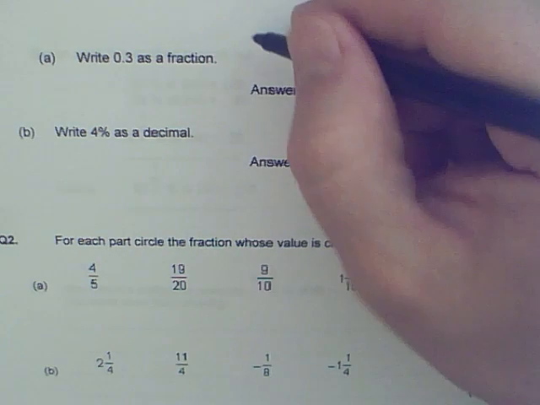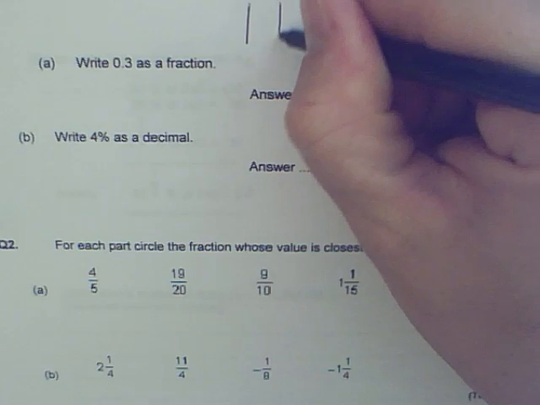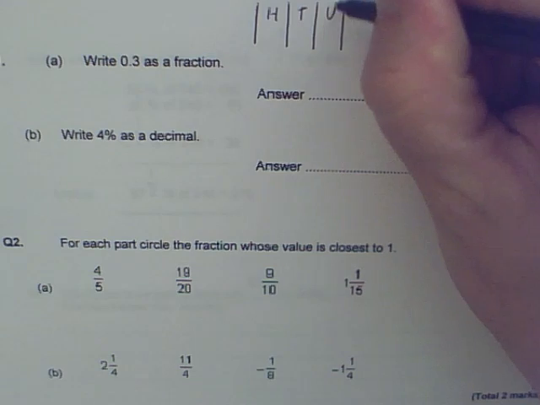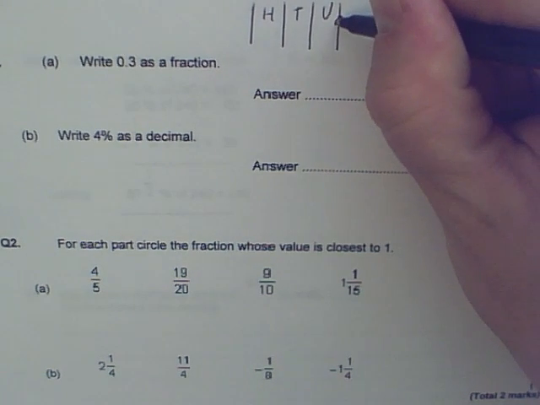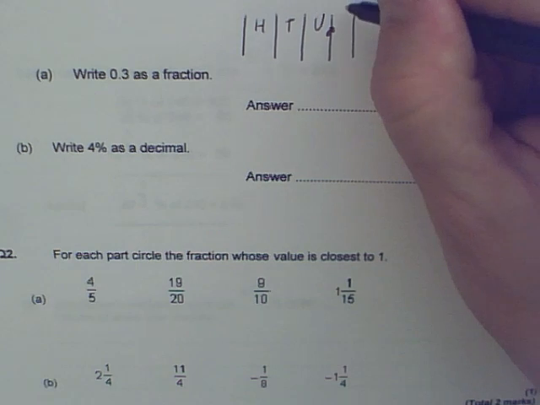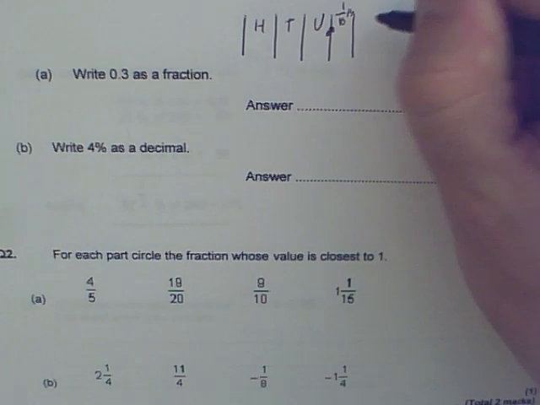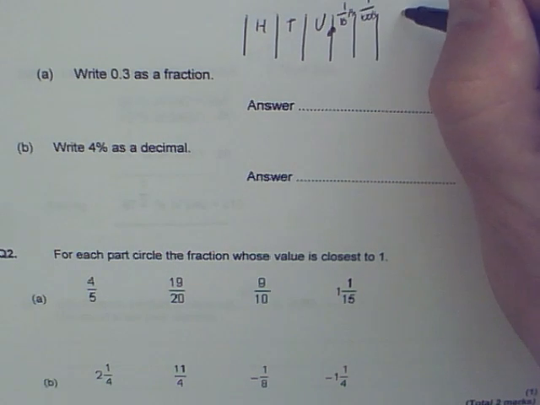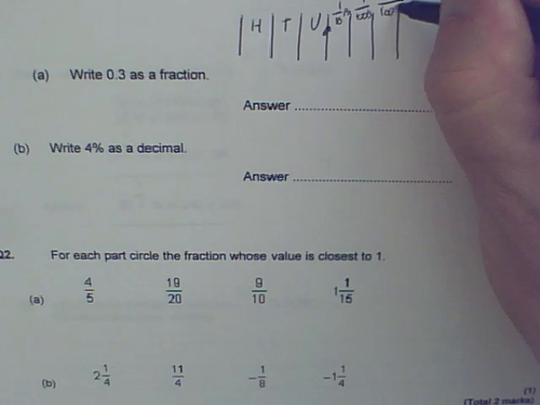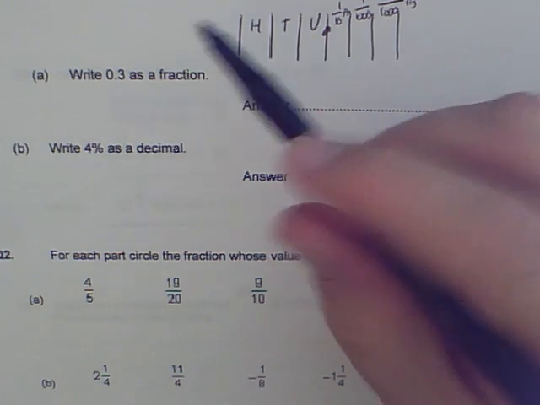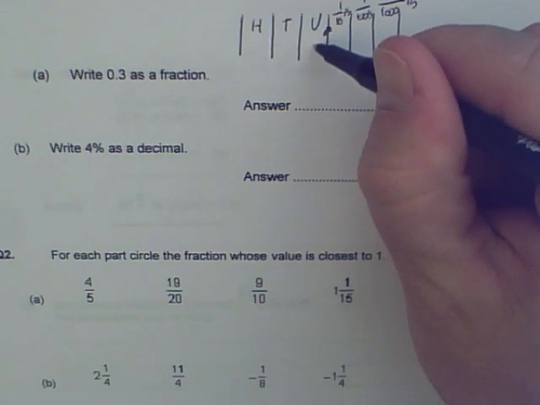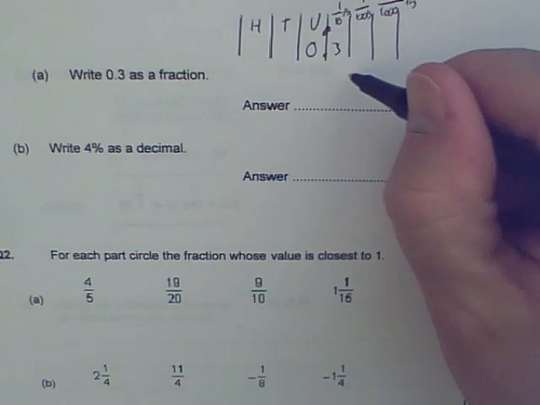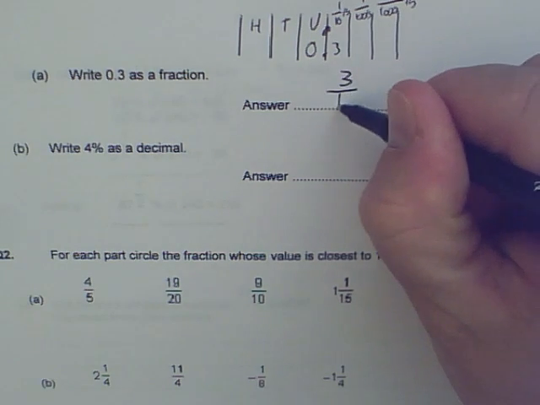If we think about our hundreds, tens, units and so on, I'll just show it to you here. We've got hundreds, tens, units, and then we've got the decimal point, after which we've got tenths. The next column would be hundredths, the next column thousandths, and so on. So what have we got here? 0.3, that's 0 units and 3 tenths. How do I write 3 tenths as a fraction? Write it 3 tenths.